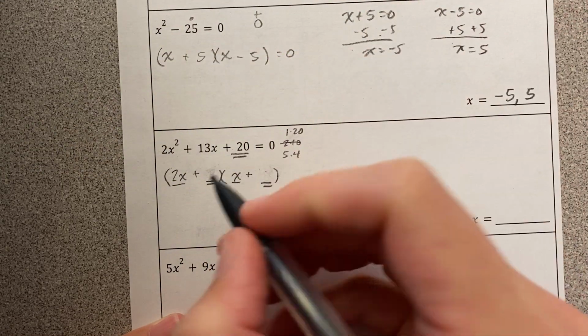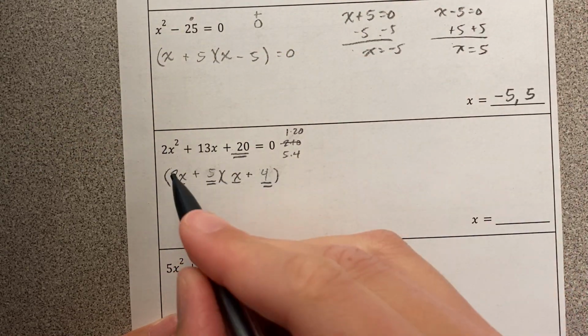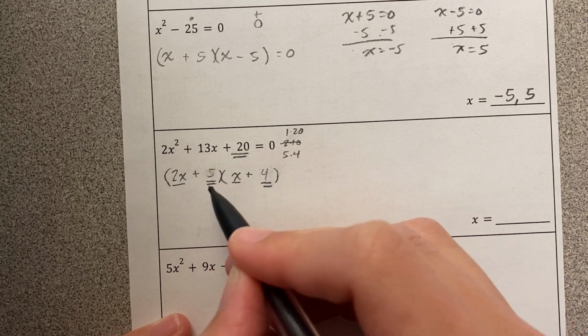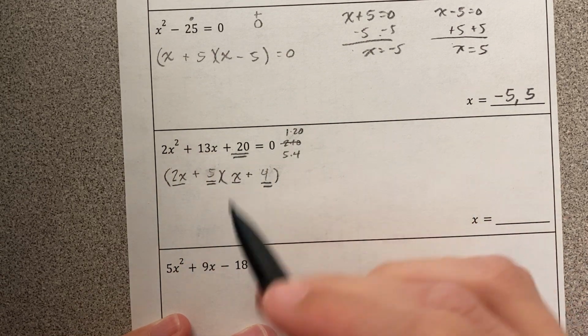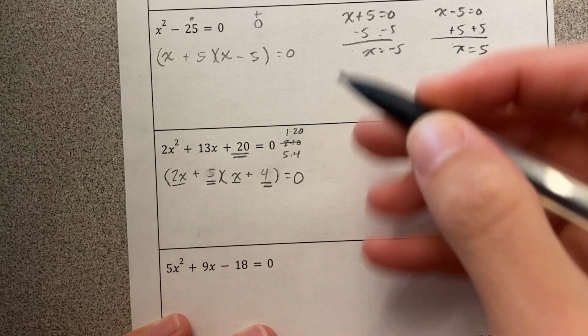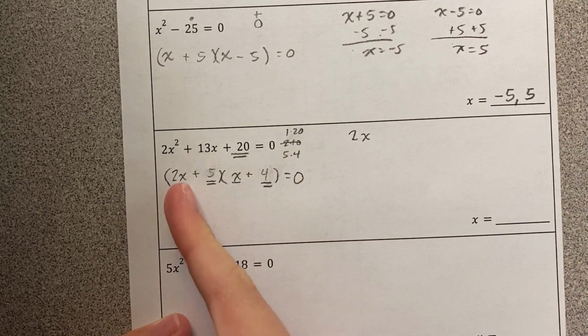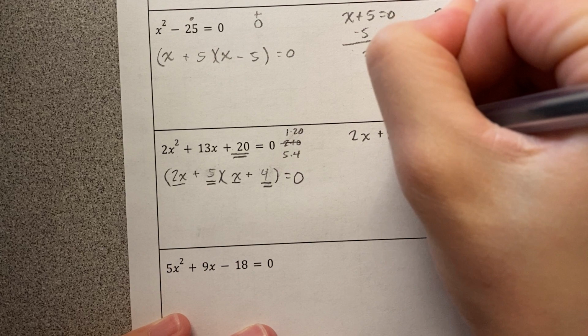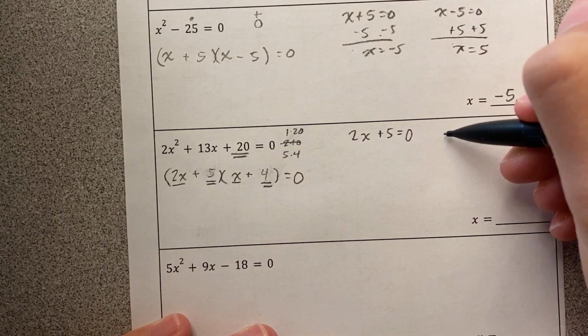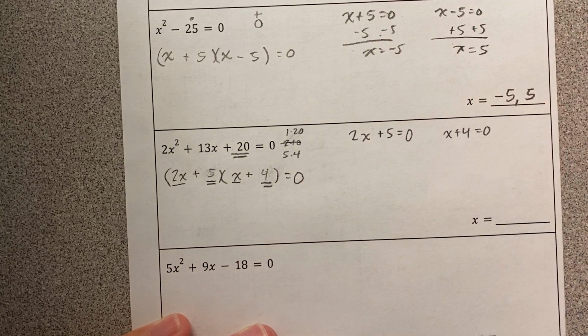Let's try 5 and 4. 2x times 4 is 8x plus 5x. Oh, hey, that's 13. Perfect. So this is all good. The factoring's good. So now I have number times number equals 0. So 2x plus 5 equals 0, or x plus 4 equals 0.